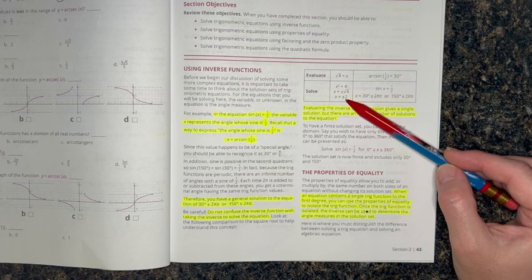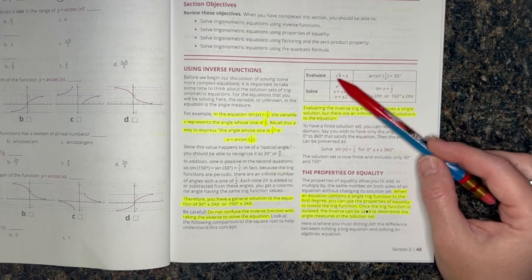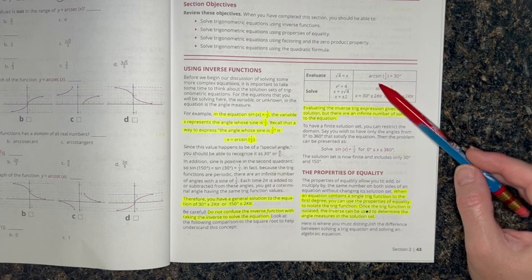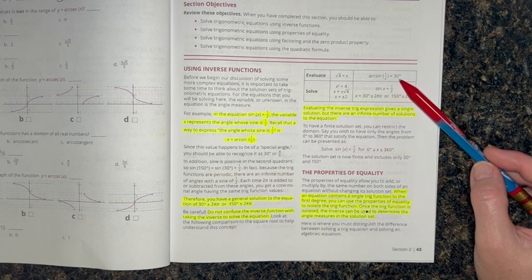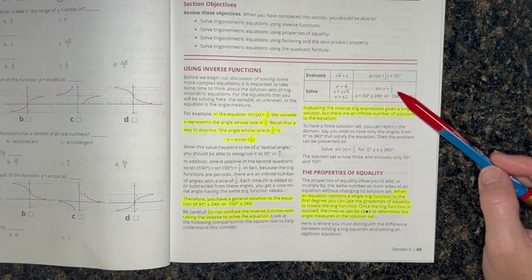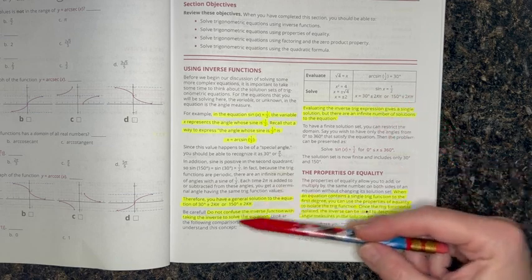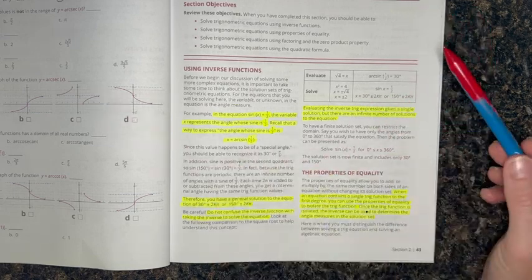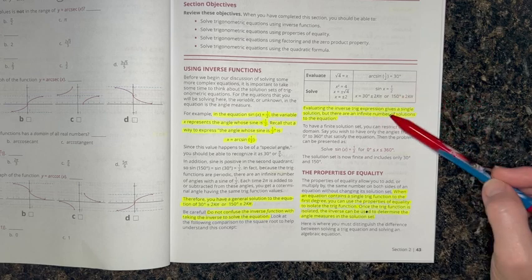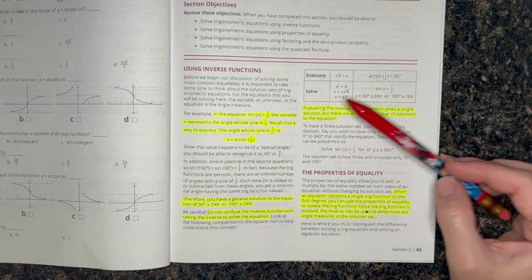X equals plus or minus 2. Okay, because that's what the square root of 4 is. The arcsine of 1/2 equals 30 degrees. Because the sine of x equals 1/2, then x equals 30 degrees plus or minus. It's that whole spiel here, okay? Basically, this is telling us we're going to have more than one answer going forward, okay?